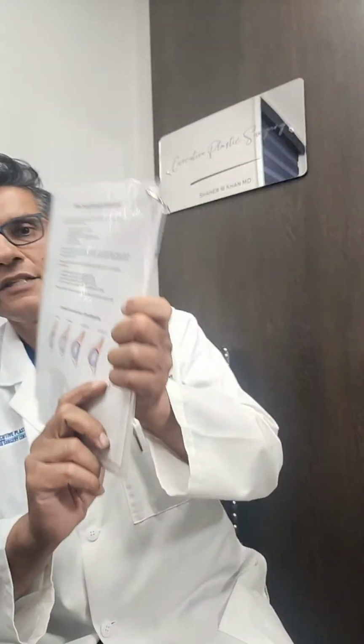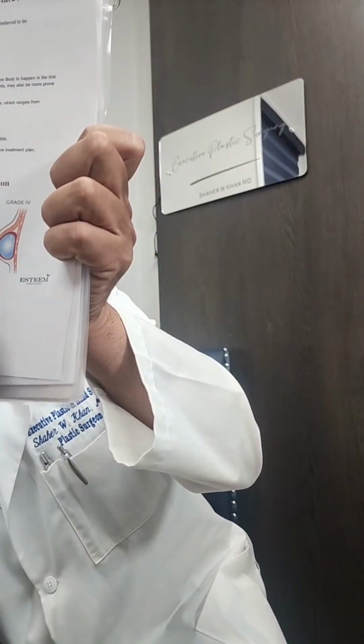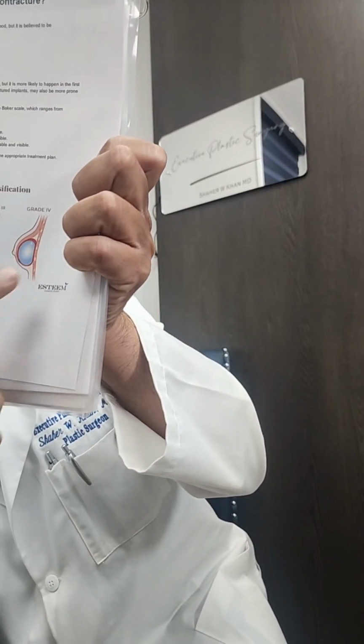Now she had, as you will see, a hard breast implant. The capsule had indeed thickened and formed around the implant. And as you see in the red nature of it, you basically have an encapsulation where it's literally suffocating the implant.